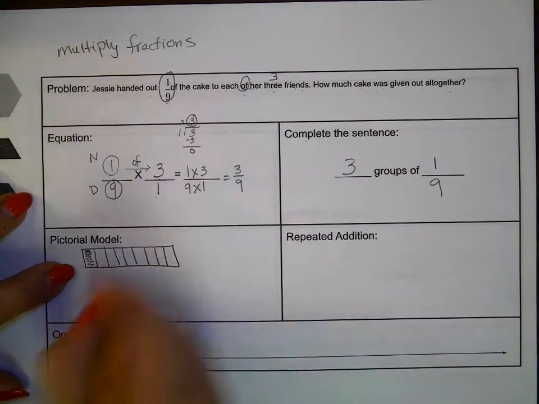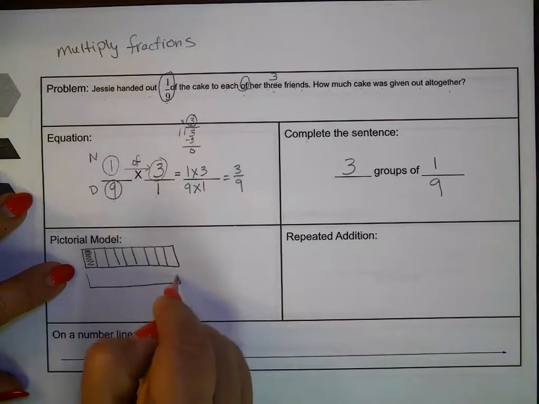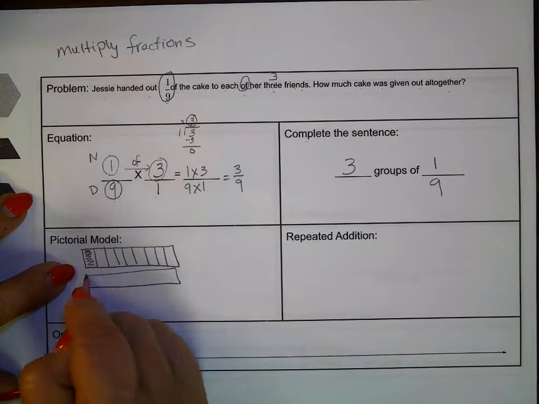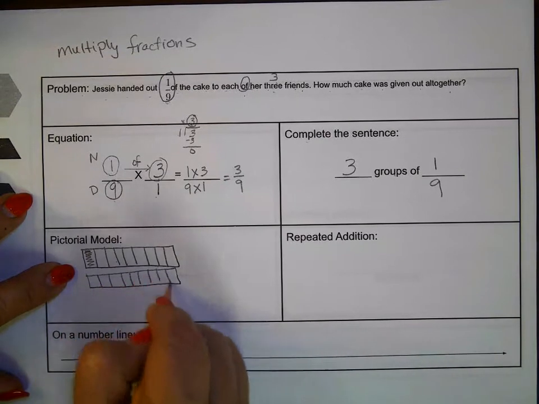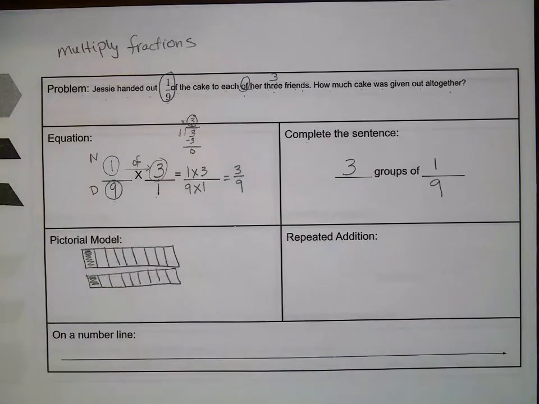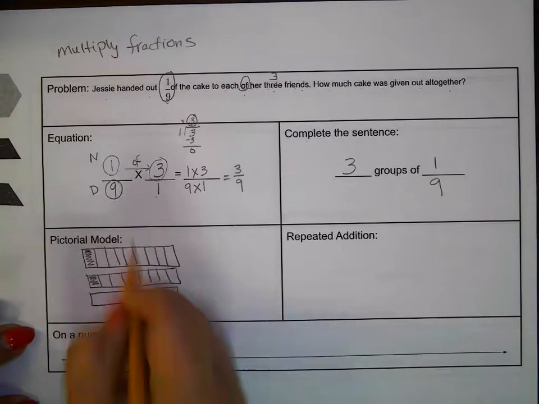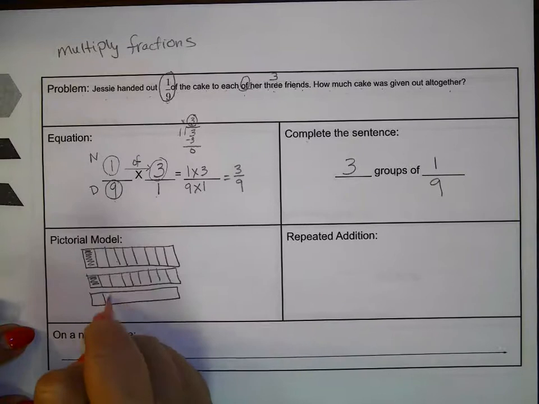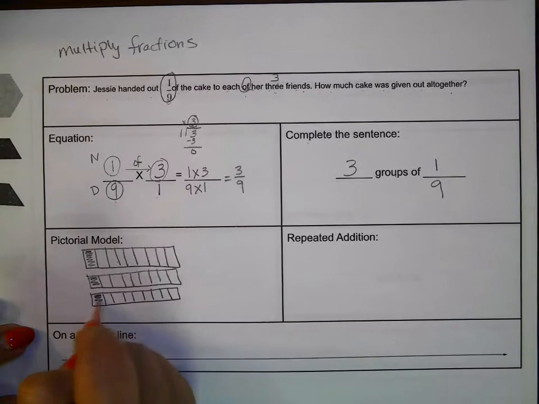So I need to do this 3 times because I had the 3 groups or 3 friends. And I'm going to do it a 3rd time. And so then my 3rd one here, I'm going to make 9 equal parts and shade in.